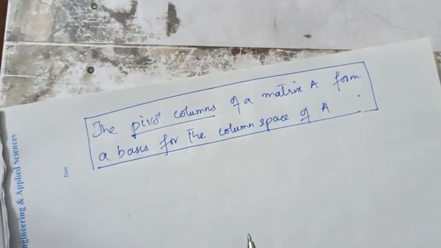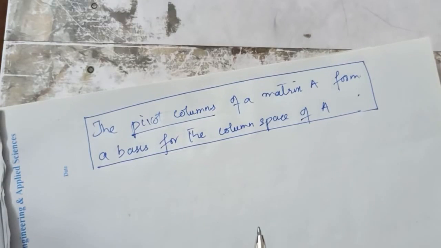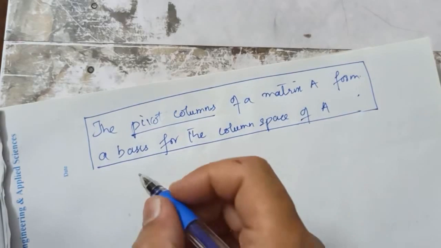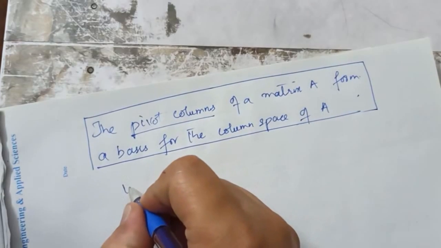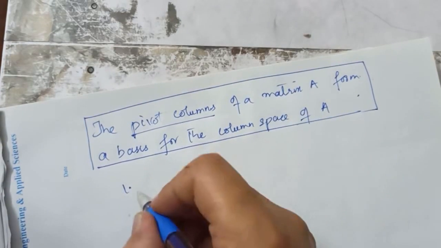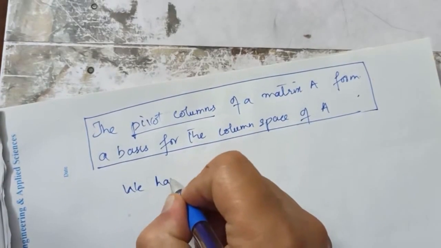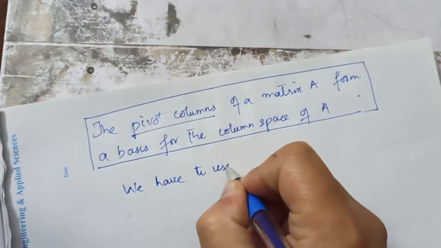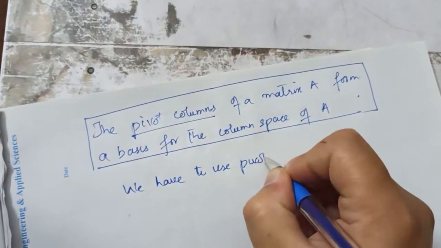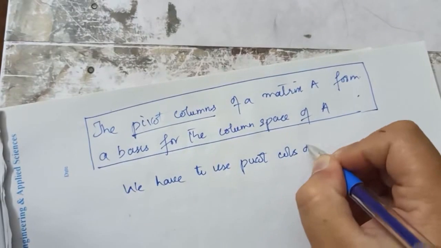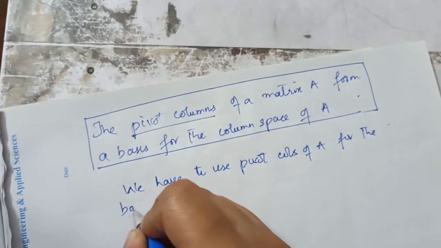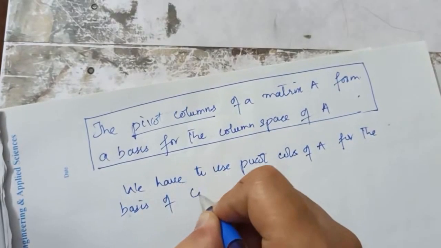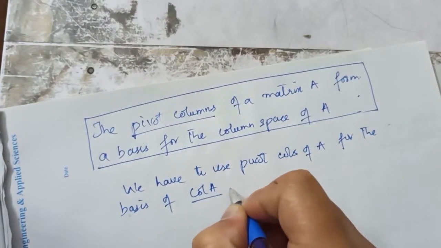Now what we have to be careful about is that we have to use the pivot columns of A for the basis of the column space of A, which is the subspace. Remember, this is a subspace.